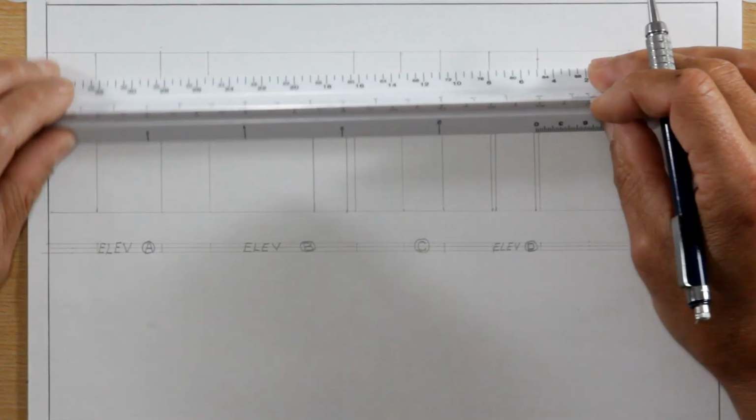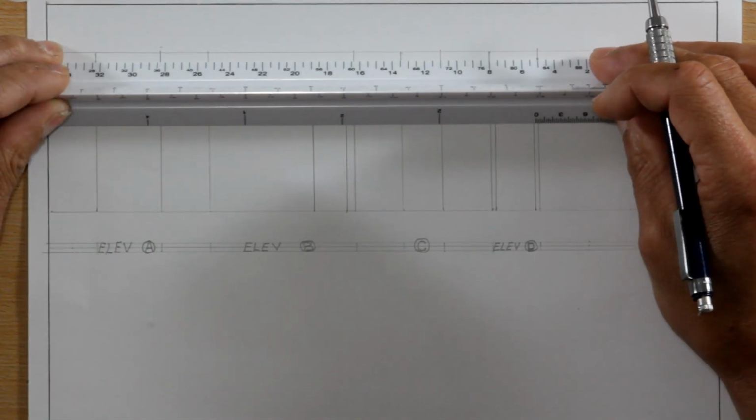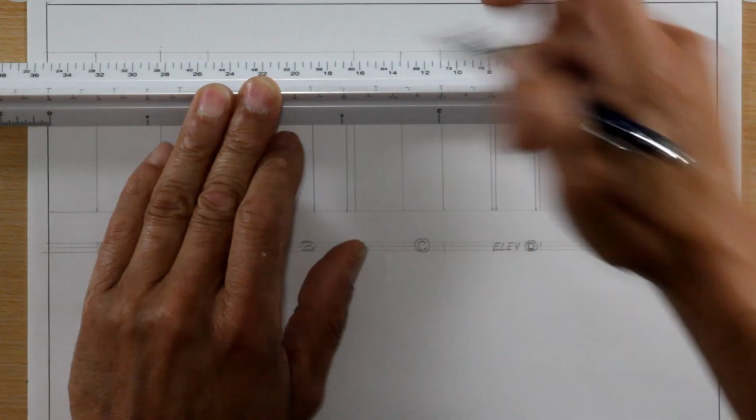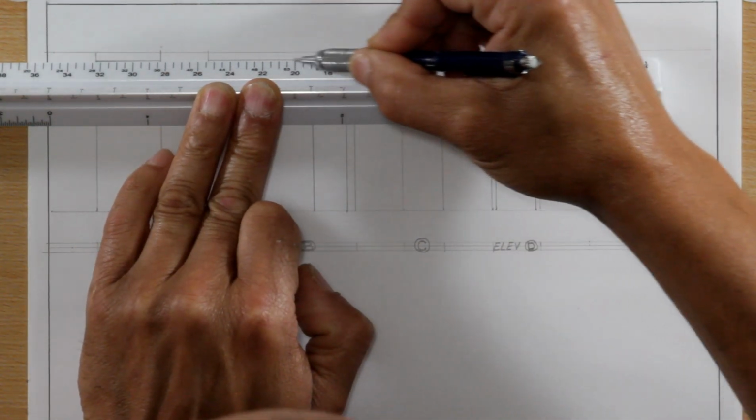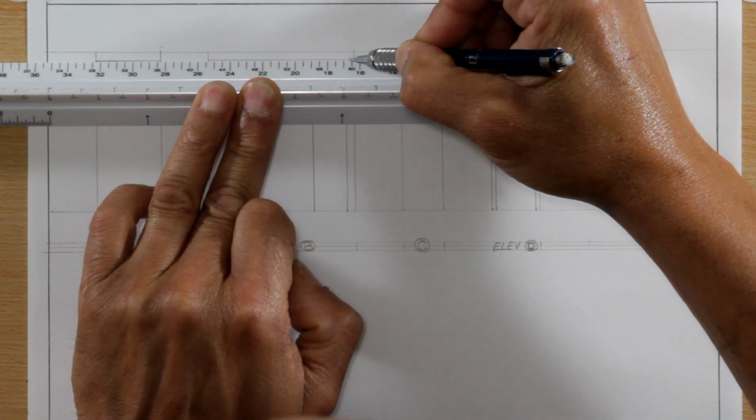Give ourselves a mark. Now we can straight edge right across and make sure that you skip the gaps in the flat.